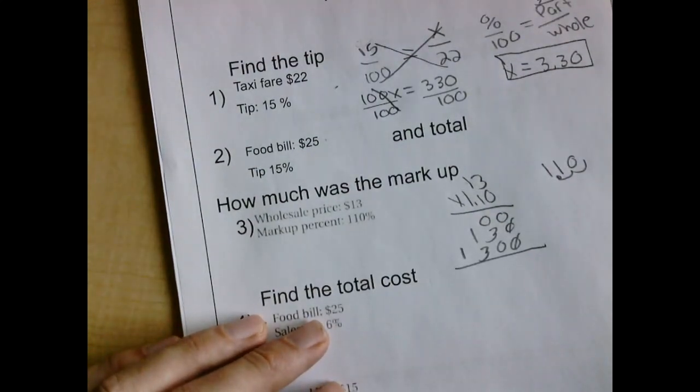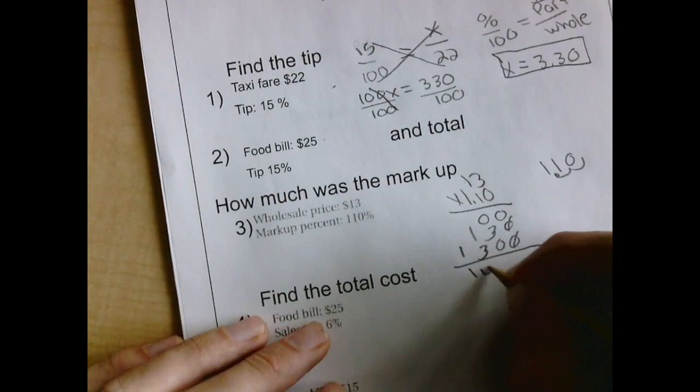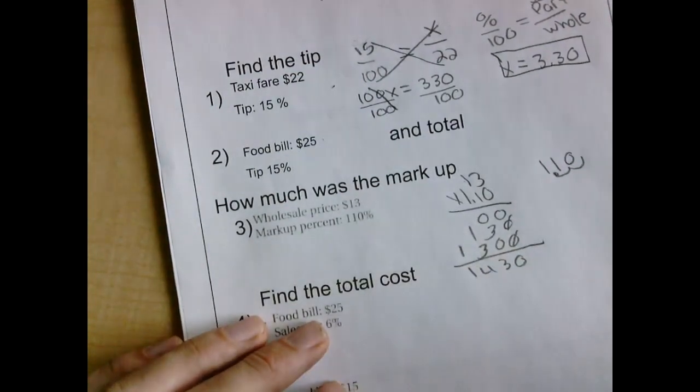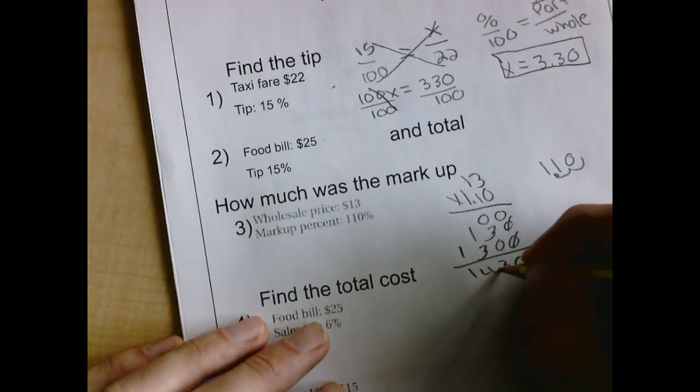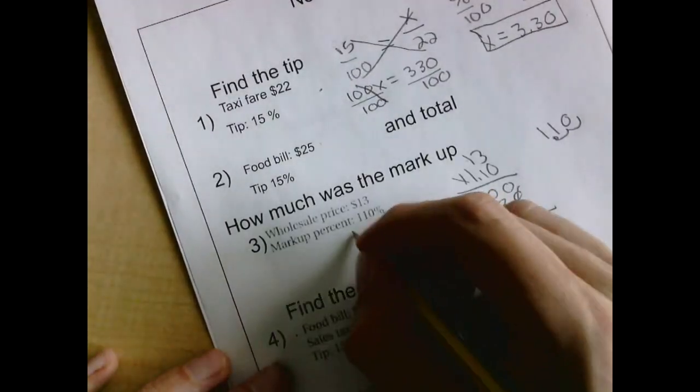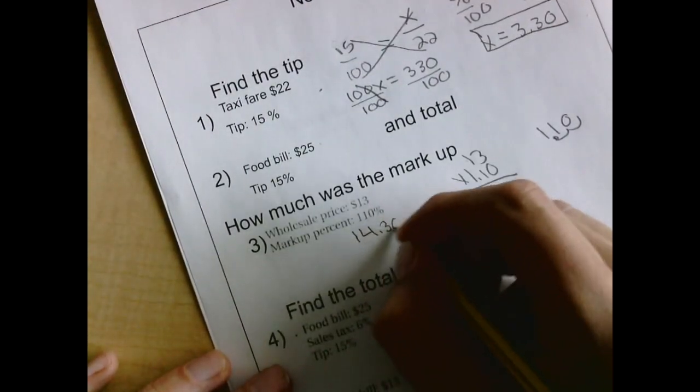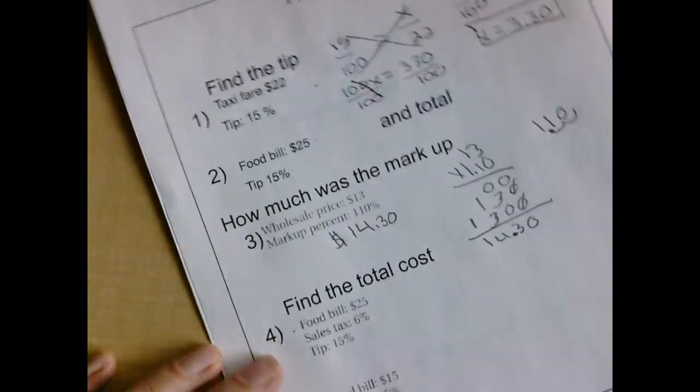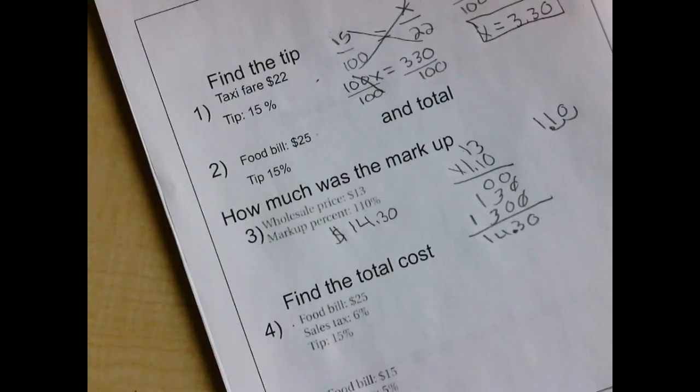Those numbers together. Next, I'll add to get 1430. Now I move my decimal over 2 places from the right to get 14.30. So my markup is $14.30. Let's continue.